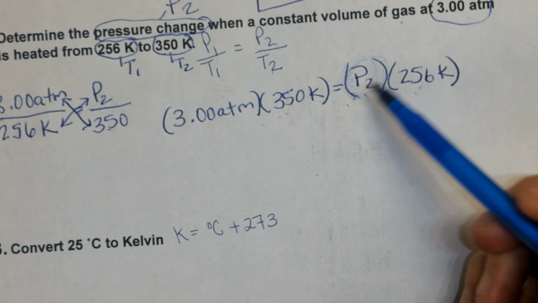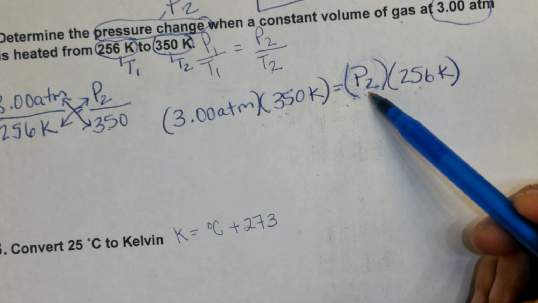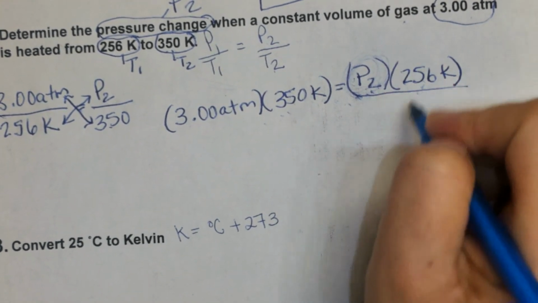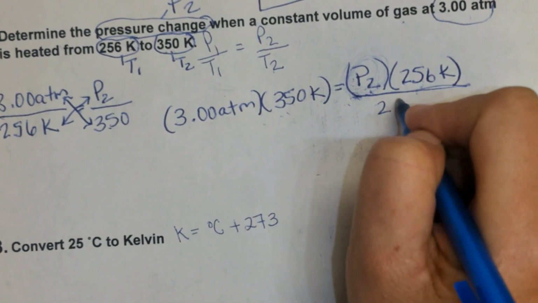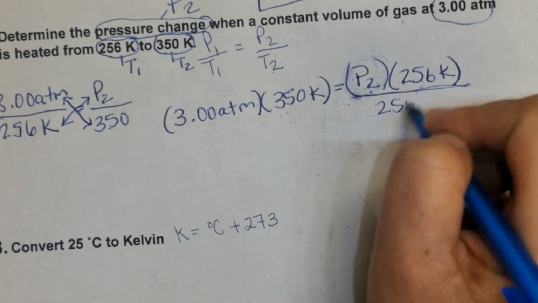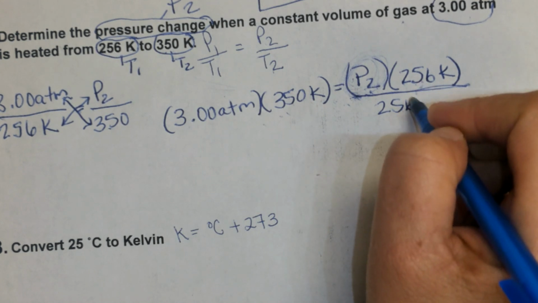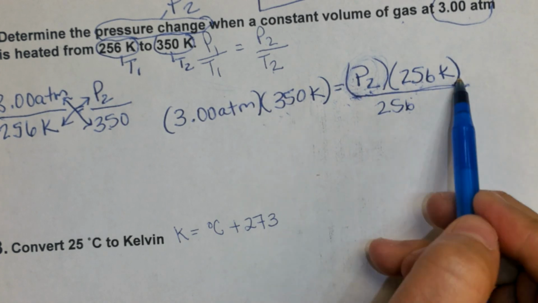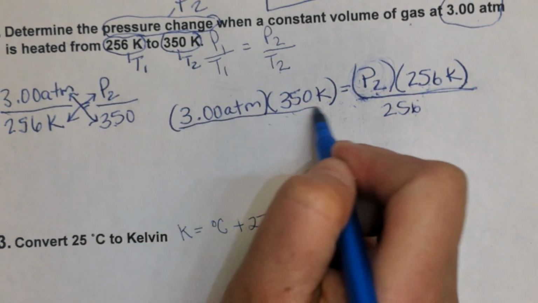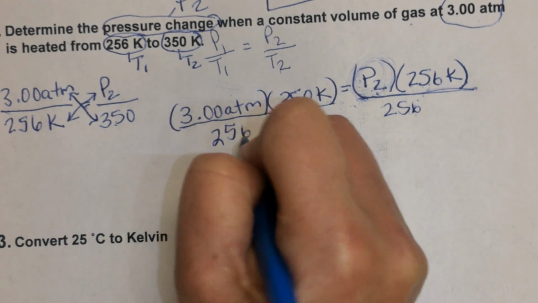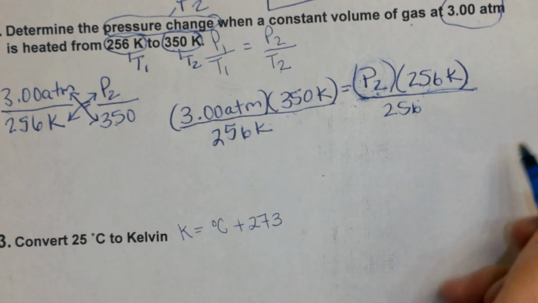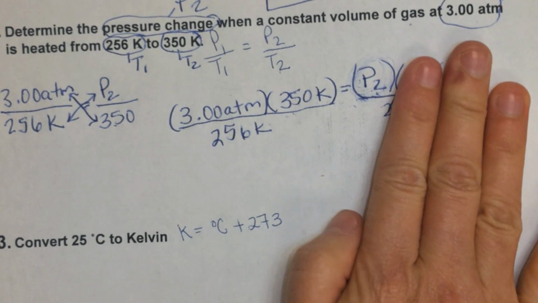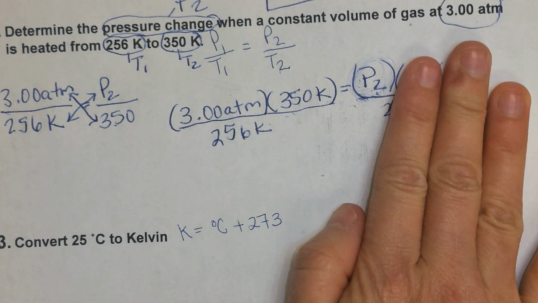And what do you do? This is multiplying, so you do the opposite. You do the opposite of multiplication, so you're going to divide. So it would be dividing by 256. Now, the 256, because that's the one you want to move. And then you do the same thing to the other side, dividing by 256 Kelvin. And, of course, this cancels out. This is exactly how it looks in your review.